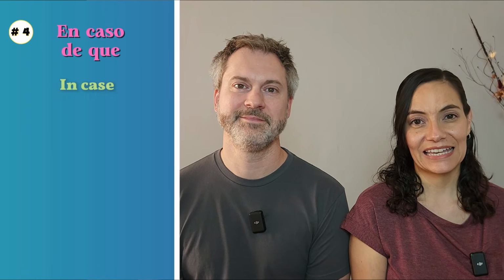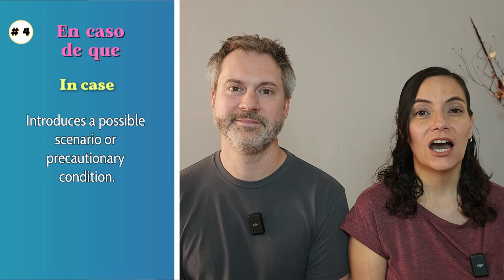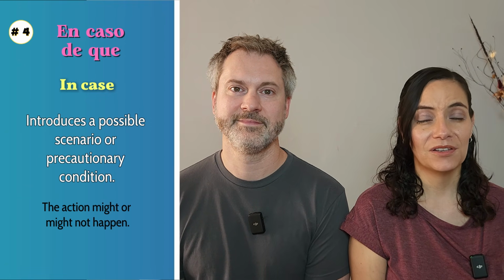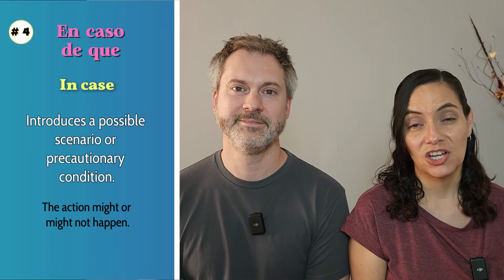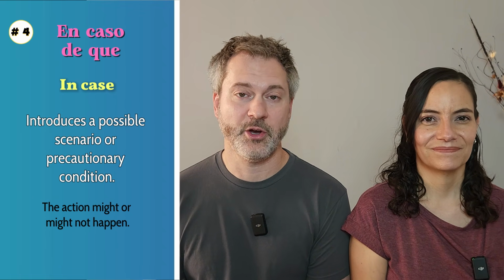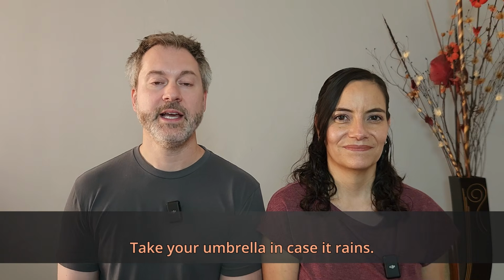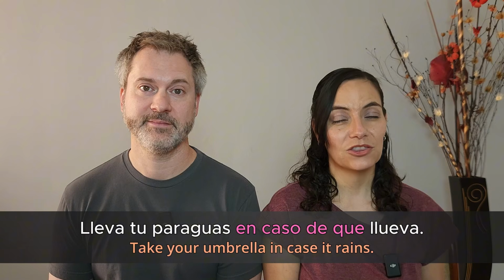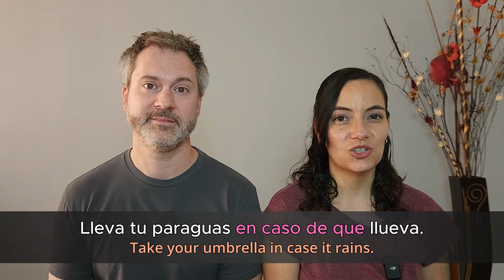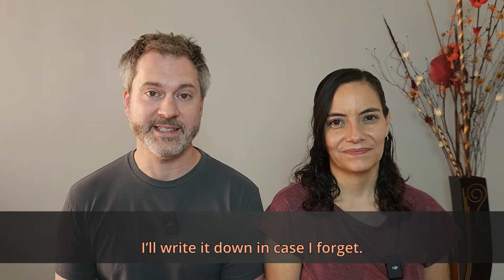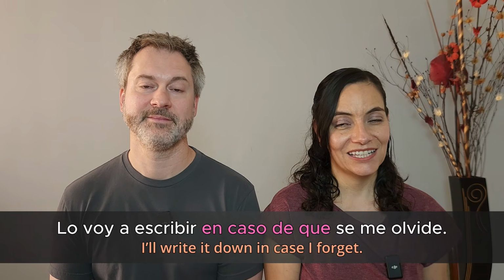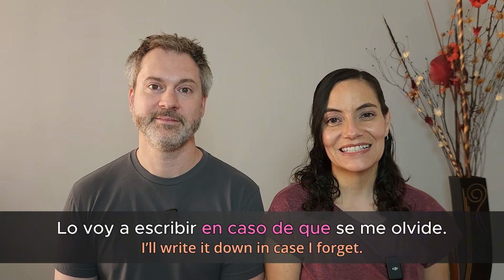Number 4. En caso de que means in case, and it's used to introduce a possible scenario or a precautionary condition. The action might or might not happen, so the subjunctive is required. So, for example, we could see something like, take your umbrella in case it rains. Lleva tu paraguas en caso de que llueva. I'll write it down in case I forget. Lo voy a escribir en caso de que se me olvide.